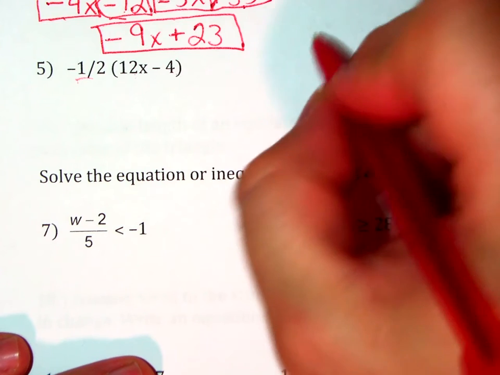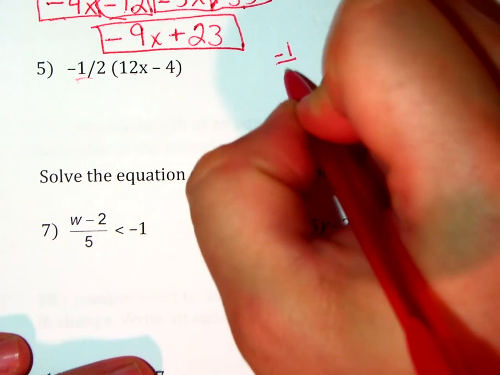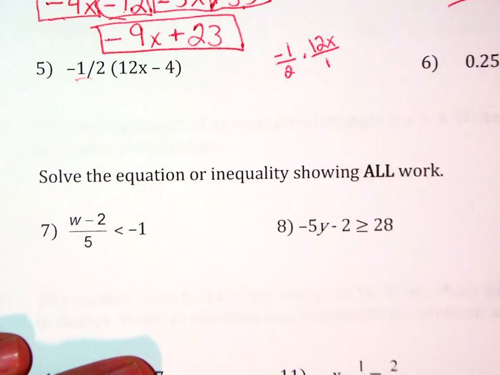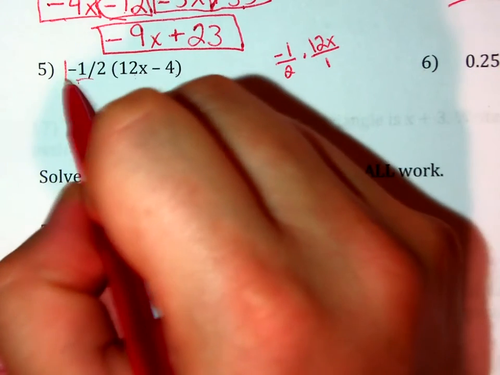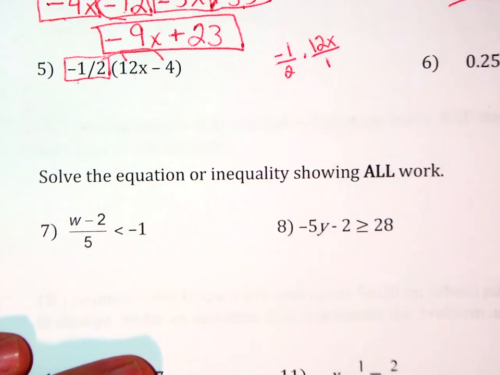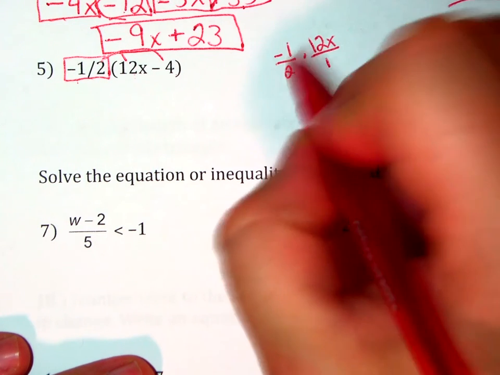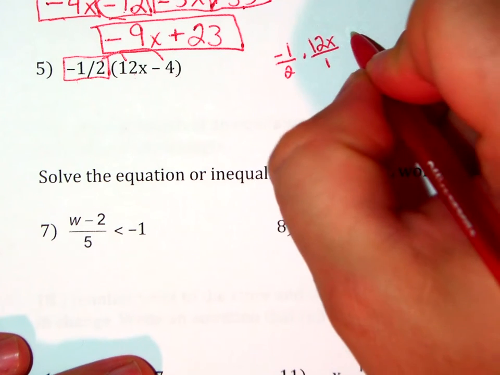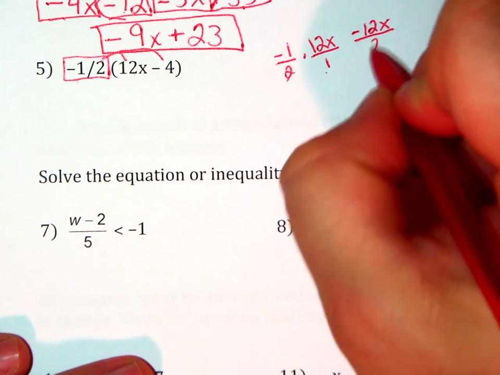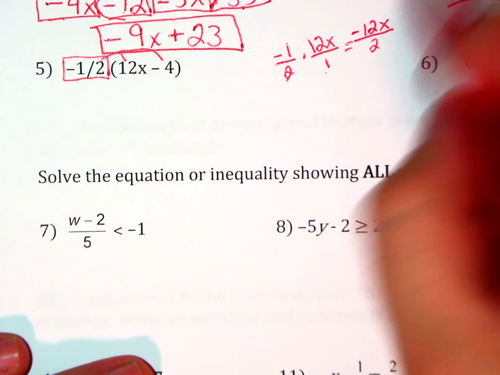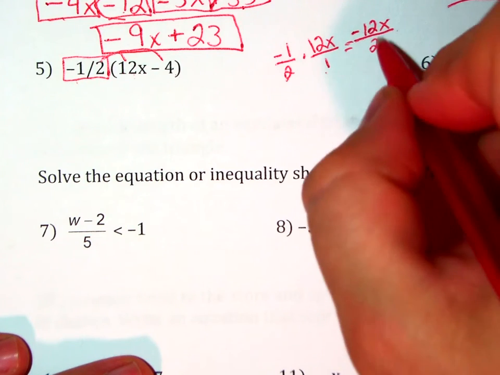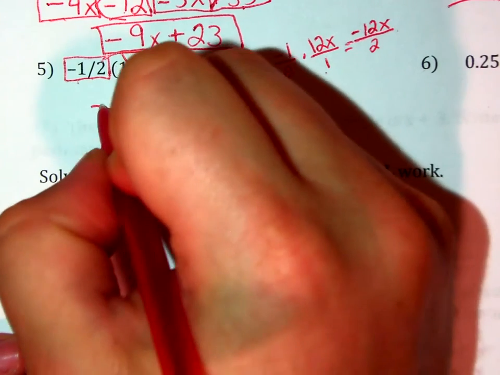But just as a refresher, we would have -1/2 times 12x over 1, because that would be my first set of distribution, negative to the first term, and then -1/2 to the second term. And then that would be -1 times 12x is -12x. 2 times 1 is 2. -12 over 2 simplifies to 6. So that would be -6x.